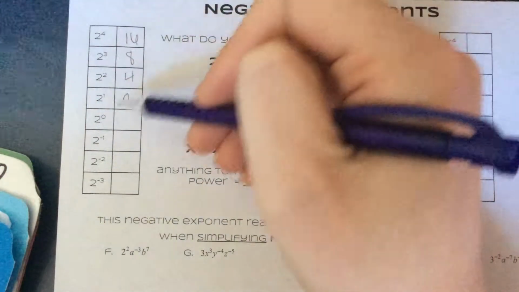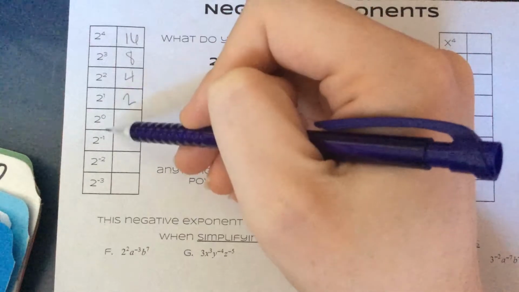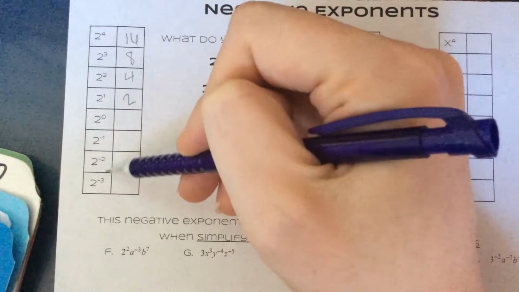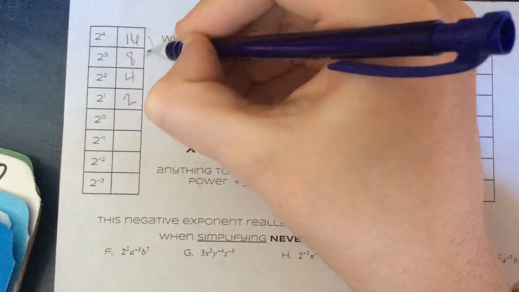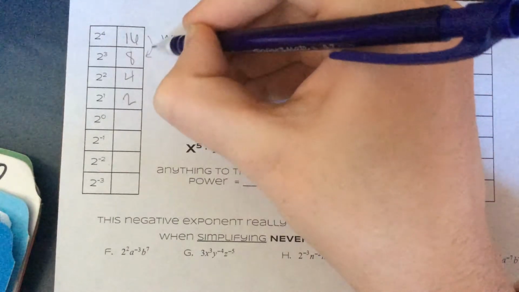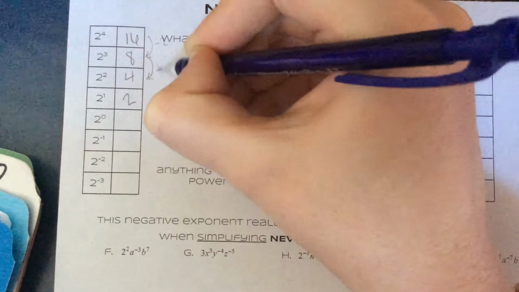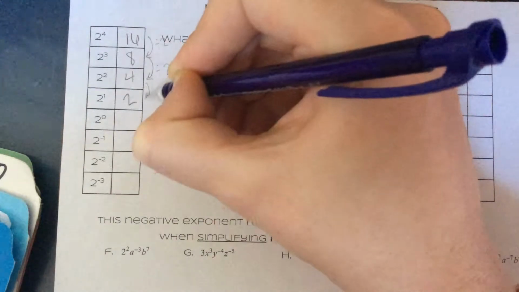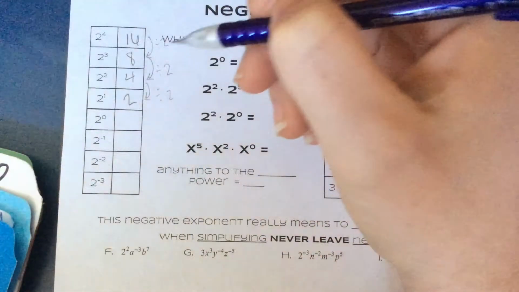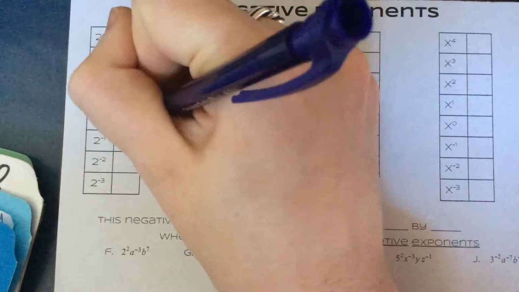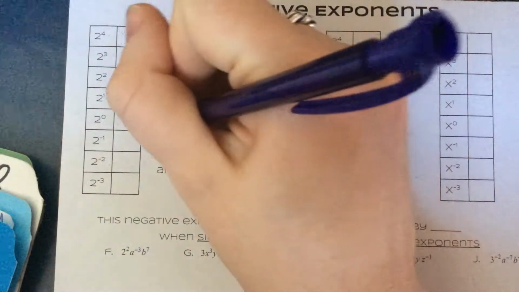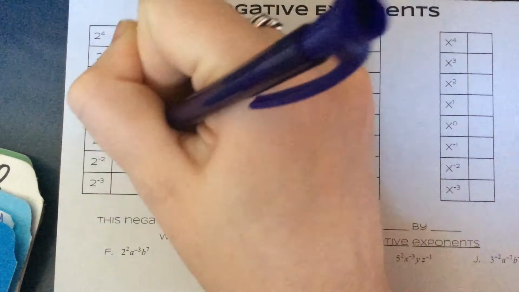If we're looking at exponents that are less than 1 and we go down to 0, -1, -2, -3, we want to look at our pattern from 16 to 8. From 16 to 8 we divided 16 by 2. From 8 to 4 we divided by 2. And from 4 to 2 we divided by 2. So if we're following the pattern, if we do 2 divided by 2, we'll get 1. If we follow it again and divide 1 by 2, we'll get 1/2.